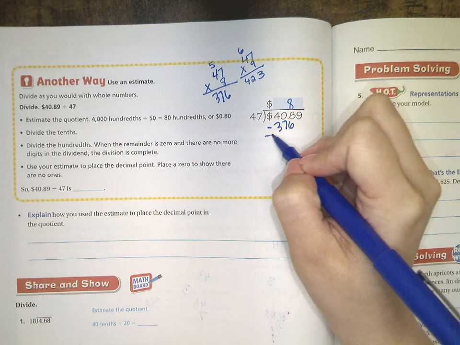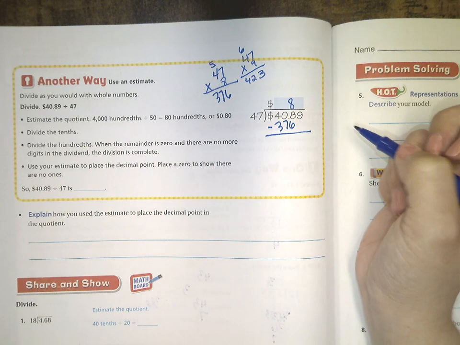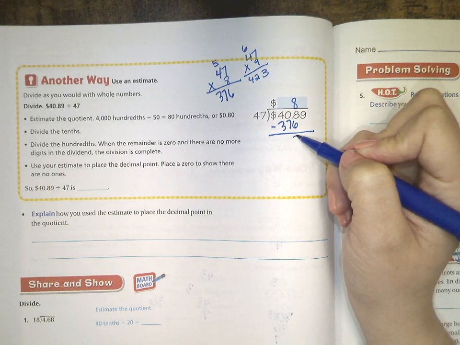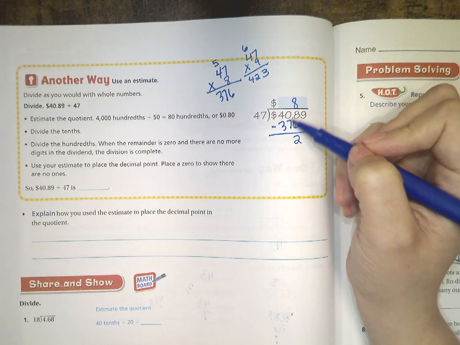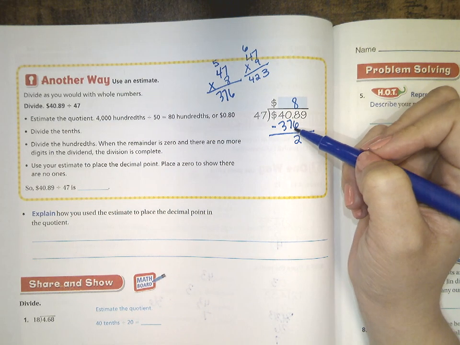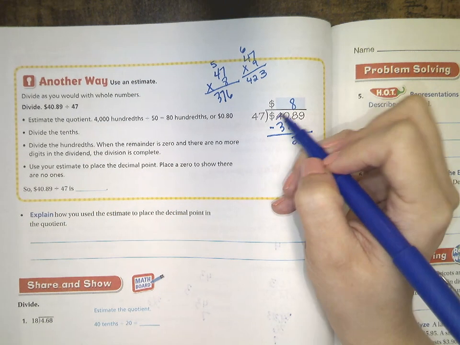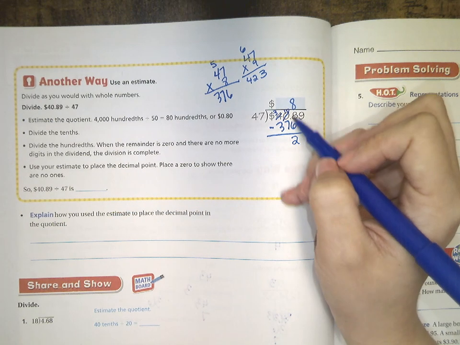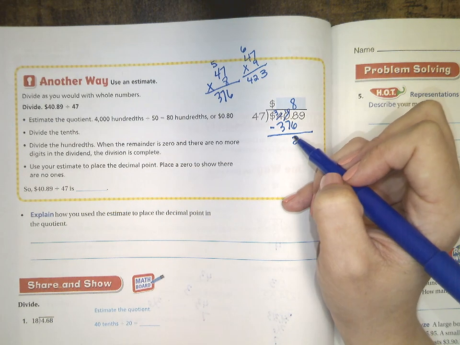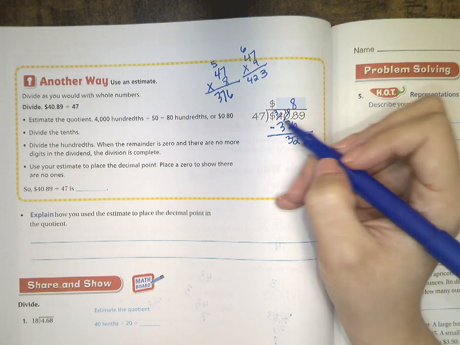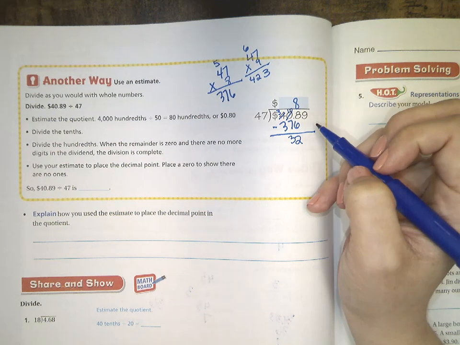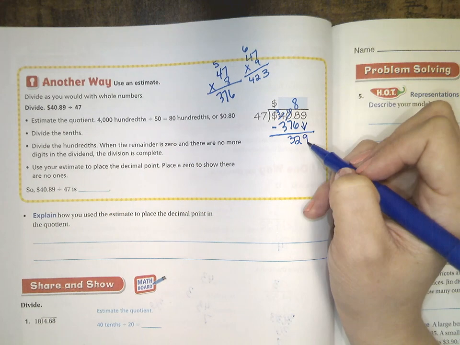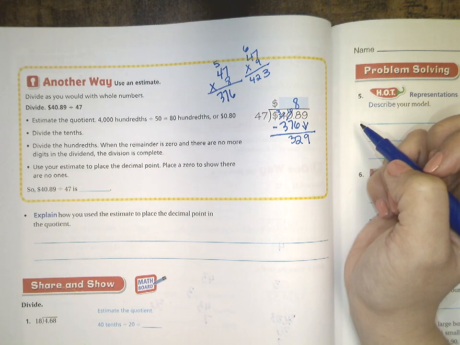376. And now I'm going to subtract. 8 minus 6 is what? 2. Can I subtract 7 from 0? I have to do what? Borrow. This becomes a 10, that becomes a 3. 10 minus 7 is? Okay? 3 minus 3 is what? So I'm going to bring down that 9.